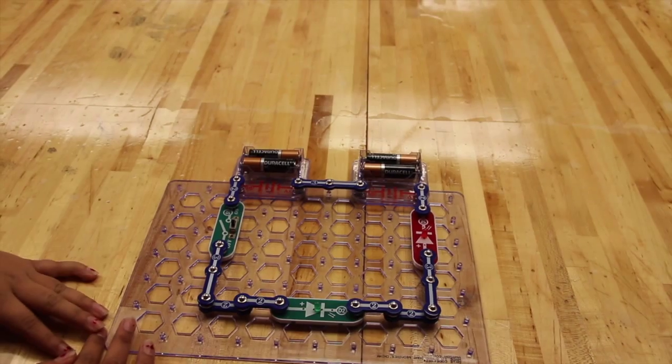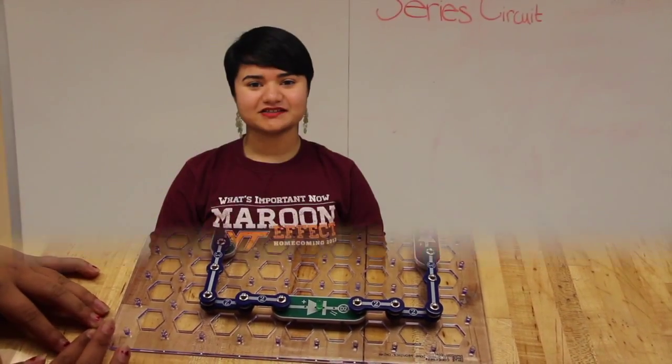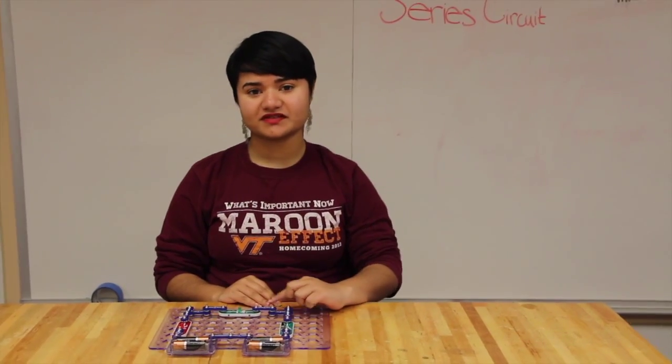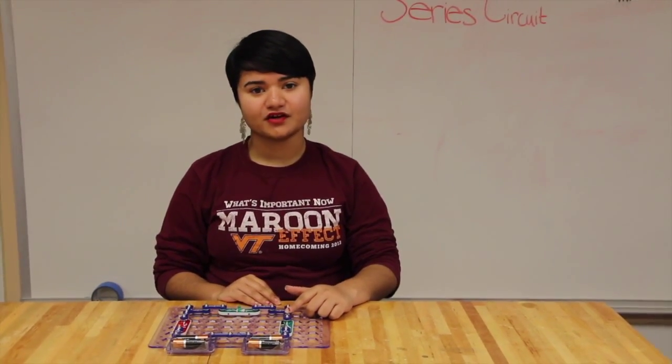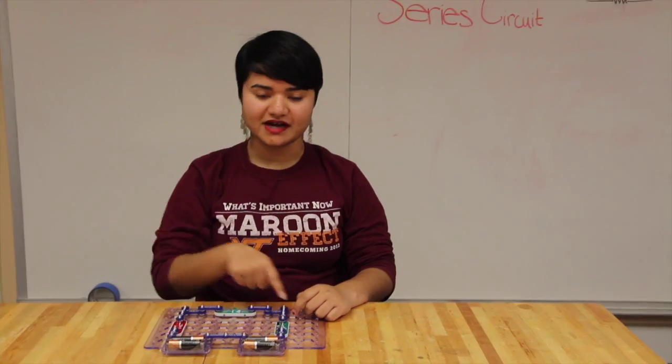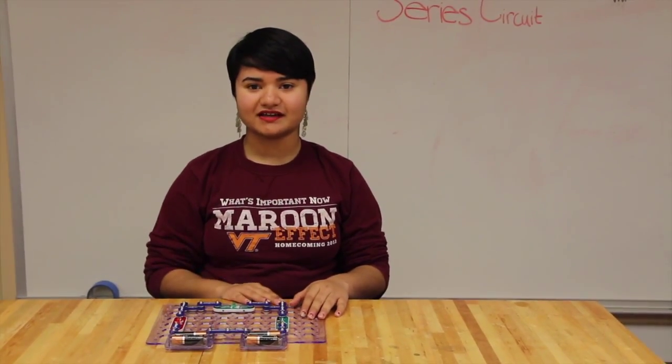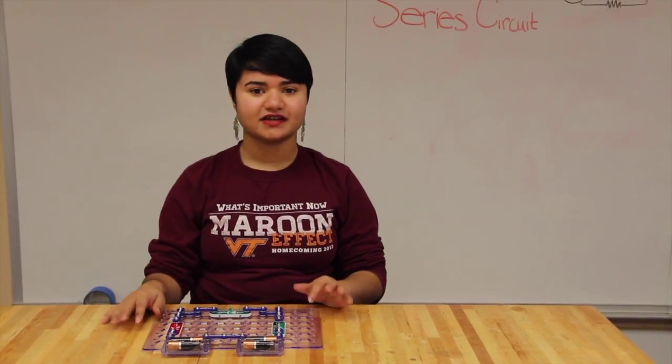And that's your series circuit lesson. So just some important concepts to remember is that when we removed each of the sections, that was considered an open circuit because the entire loop was not completed. But then right now, as you can see, it is a closed circuit in series.